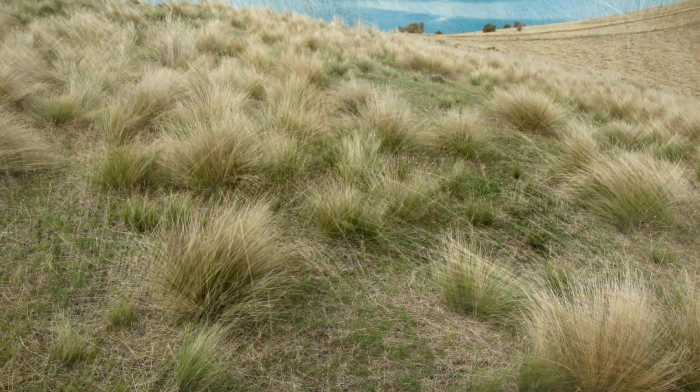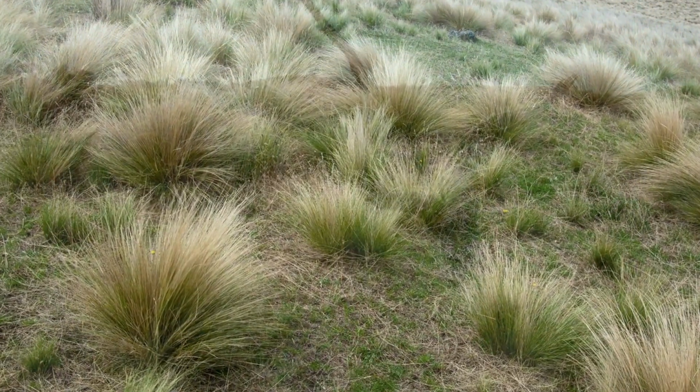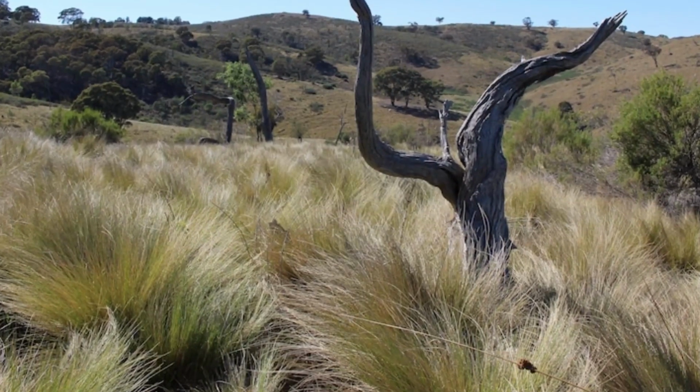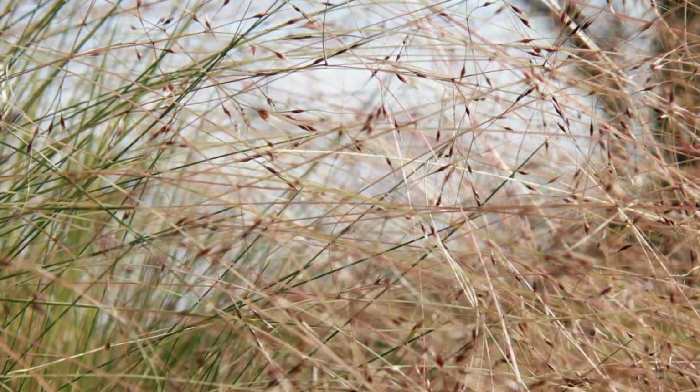Thirdly, serrated tussock, or Nassella trichotoma. This South American grass has become a significant weed problem in southeastern Australia. It forms dense, impenetrable stands that outcompete native species and reduce biodiversity and cause problems in full sun pastures.